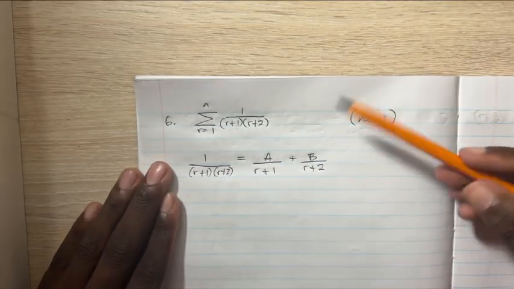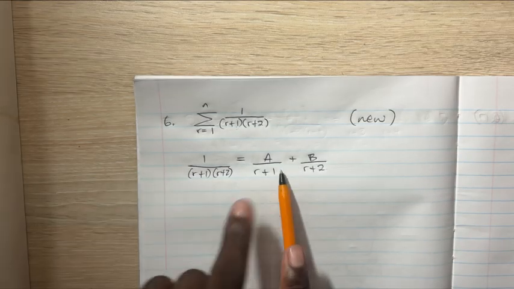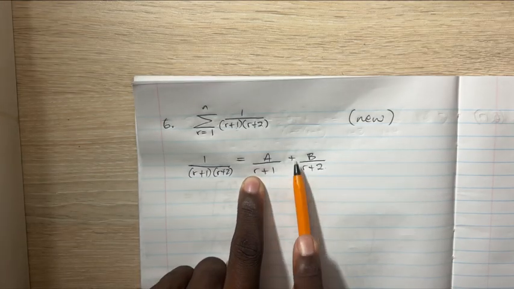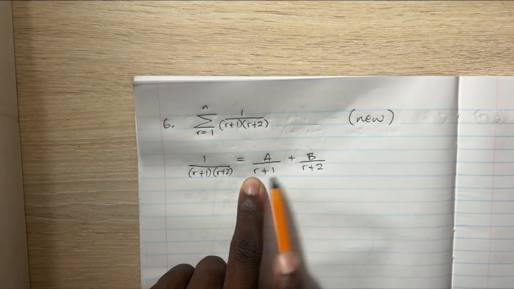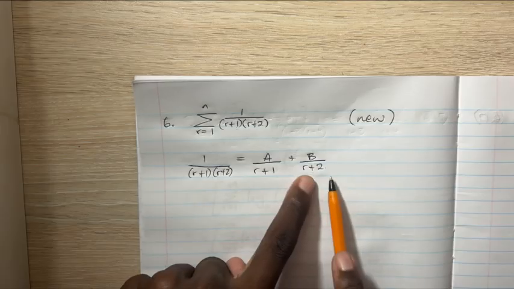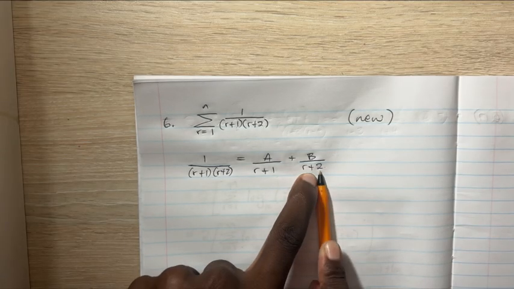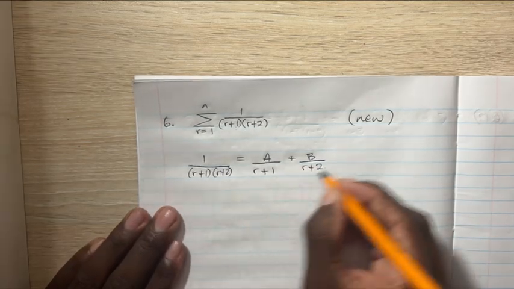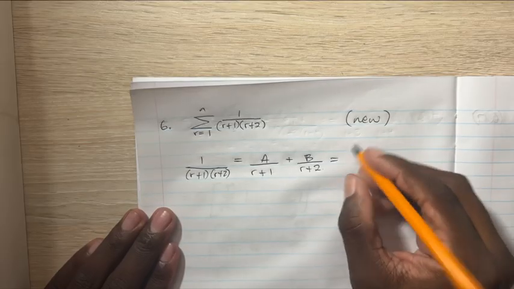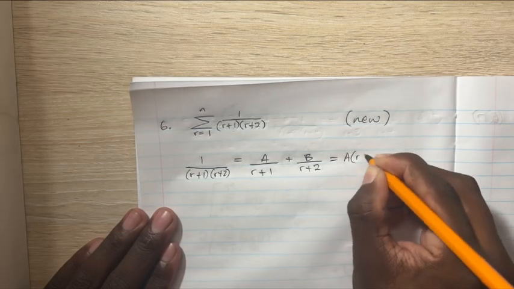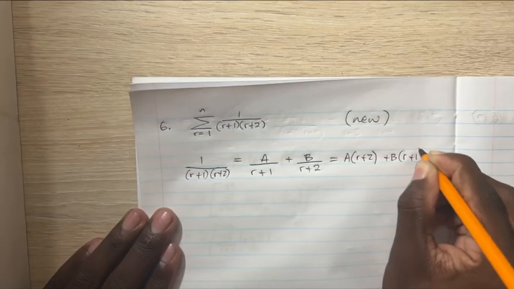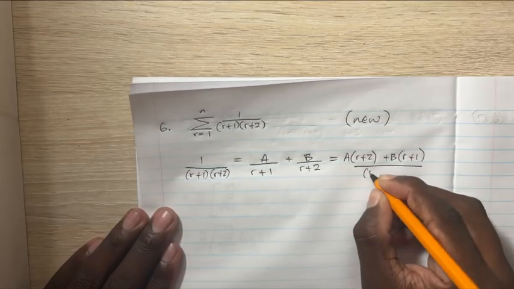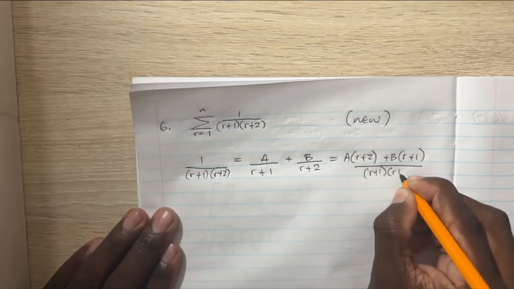That's why we're applying this, because we know in telescoping, we have to have two things that are being subtracted, and the two things should follow each other. So these are following each other because this is r plus 1. Right after r plus 1, you should have r plus 2. Now let's find it. That means we can write this as a into r plus 2 plus b into r plus 1, all divided by r plus 1, r plus 2.